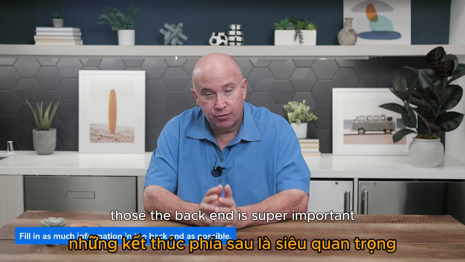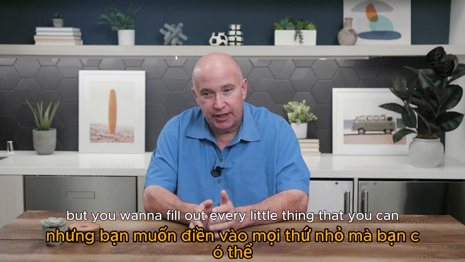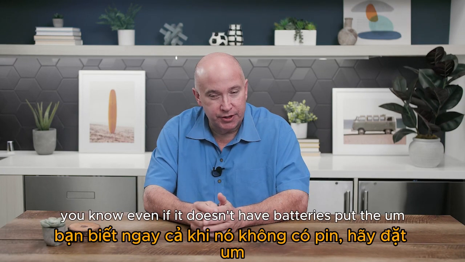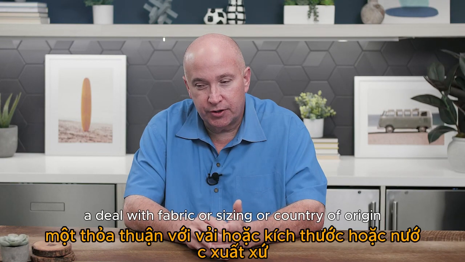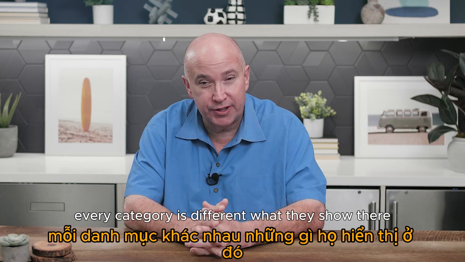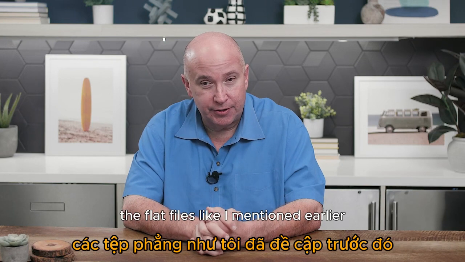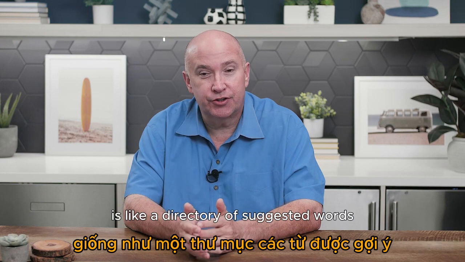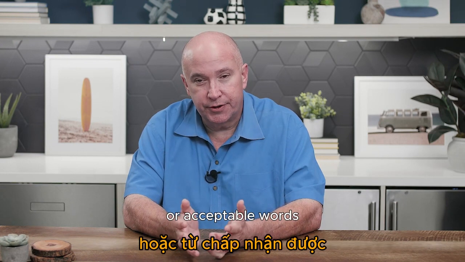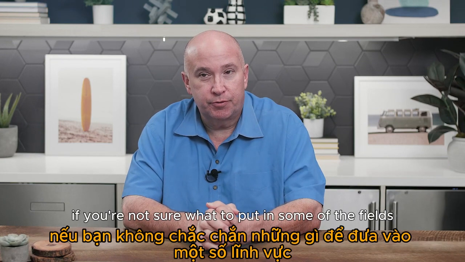The back end is super important. A lot of people leave a lot of these things blank, but you want to fill out every little thing that you can. Even if it doesn't have batteries, put anything to do with fabric or sizing or country of origin or any kind of little features. Every category is different in what they show there, but you want to fill out as many as you can. If you're not sure what to put there, you can download the flat files, like I mentioned earlier. In the flat files, one of the tabs is like a directory of suggested words or acceptable words, and you can use some of those words to fill in if you're not sure what to put in some of the fields.